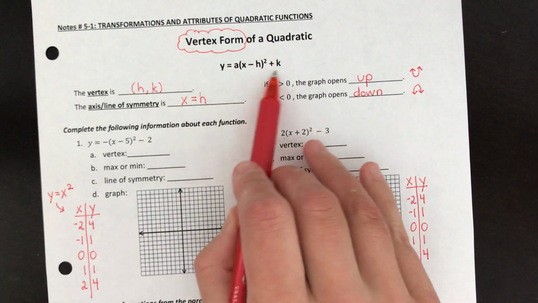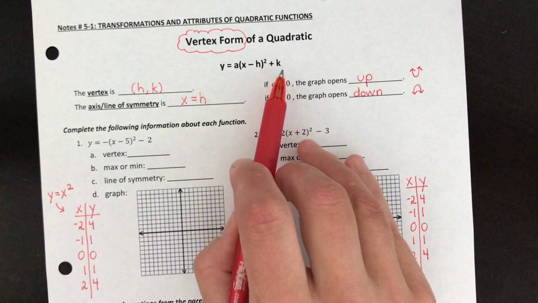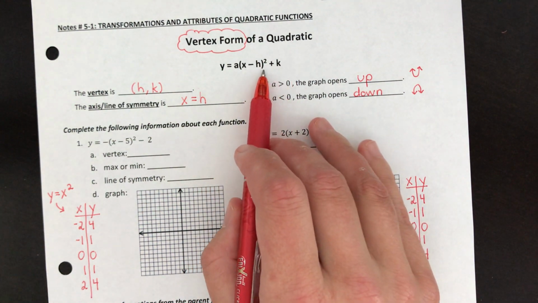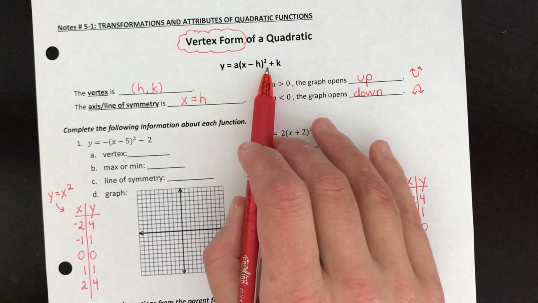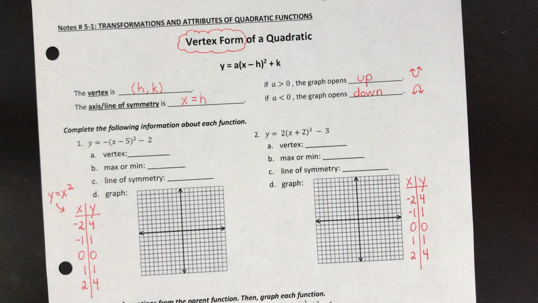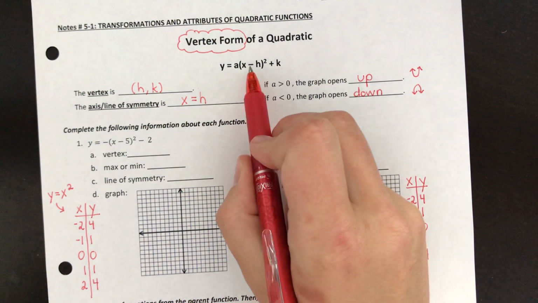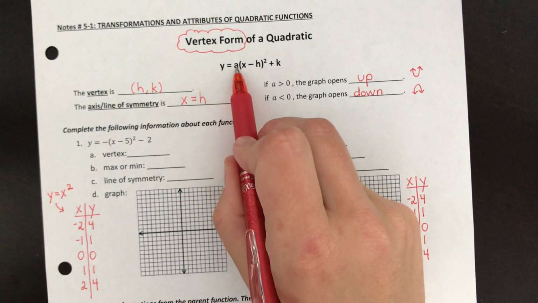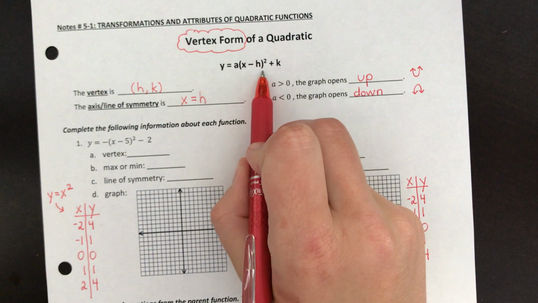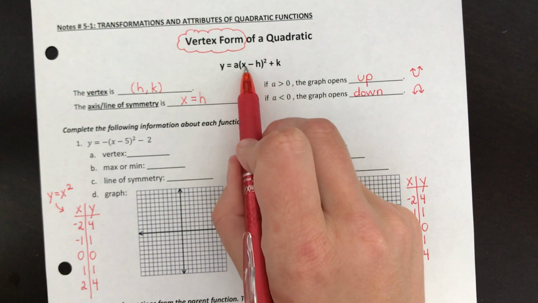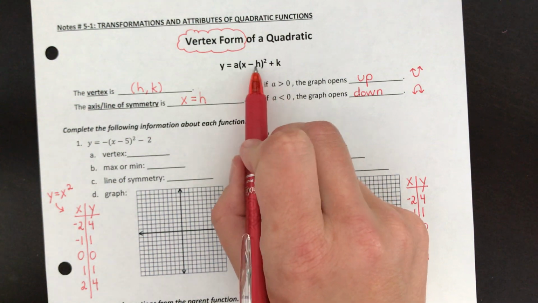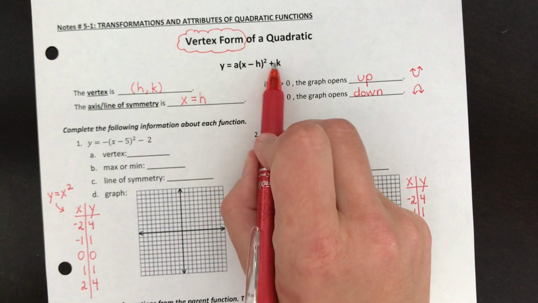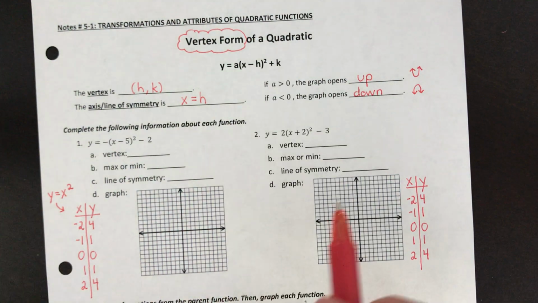This equation here is called vertex form because you can easily get the vertex from this form. So it's actually really, really similar to what we talked about with absolute value. Remember, for absolute value, it was y equals a times the absolute value of the quantity x minus c here, and then plus d here. So the h and the k are very similar to the c and the d, all right? So it's very, very similar.